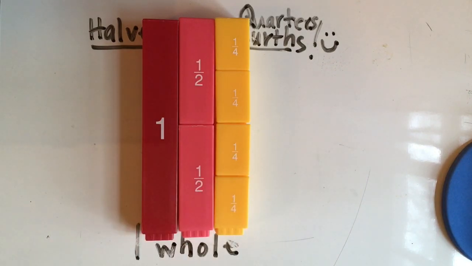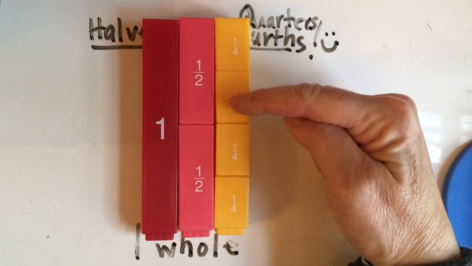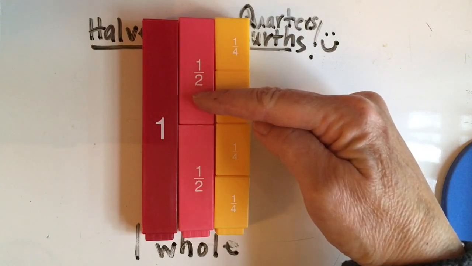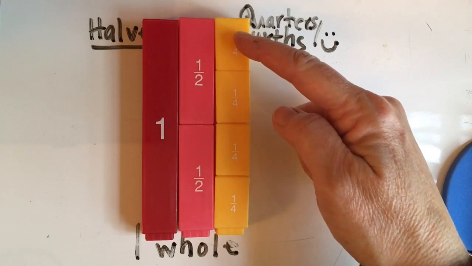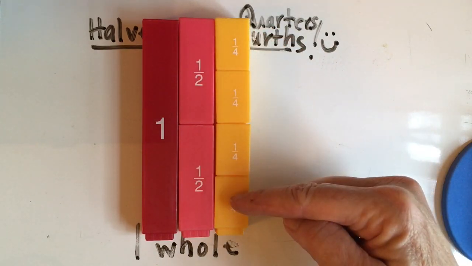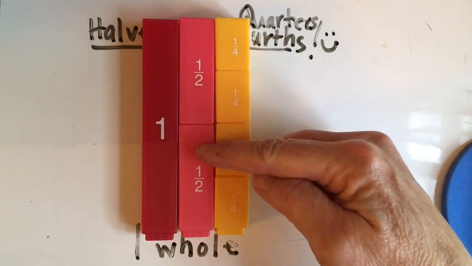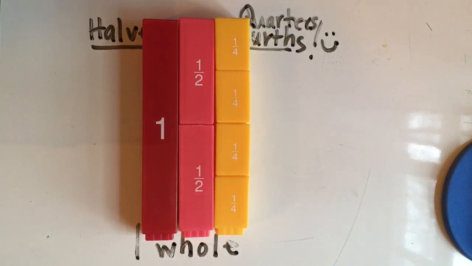Notice anything else? Yeah, when you're watching me put these together, you might have noticed some things. You might have noticed that 2 of these fourths are exactly the same as a half. Yeah. And you might have noticed that 1, 2, 3, 4 fourths is the same as 1, 2 halves and also 1 whole. Yeah. So you've discovered all kinds of things playing around with halves and fourths today.